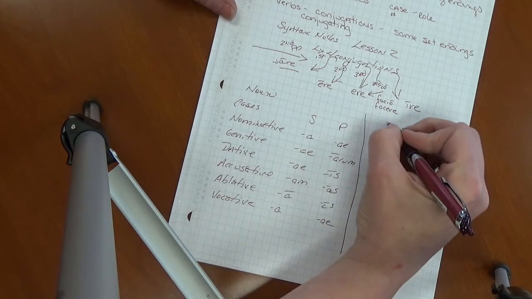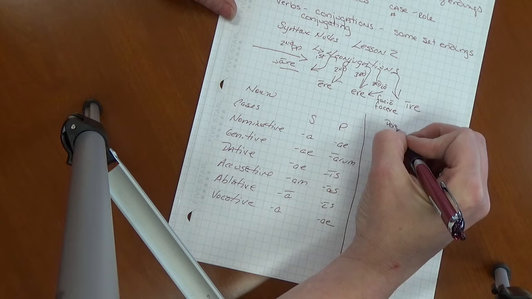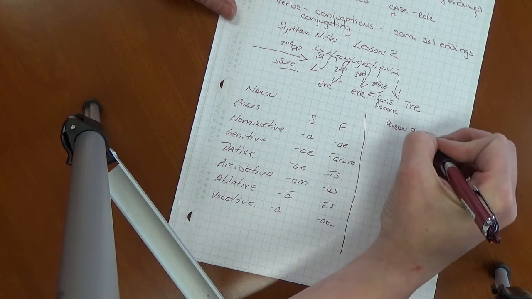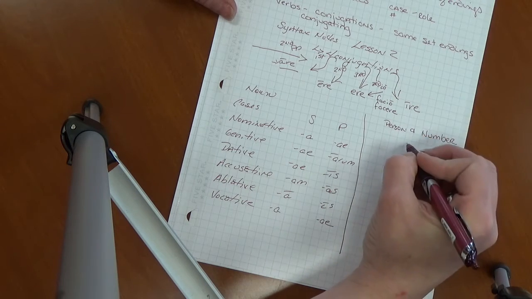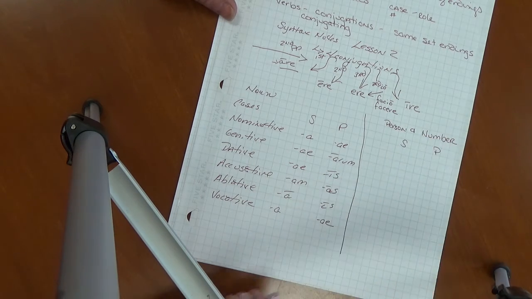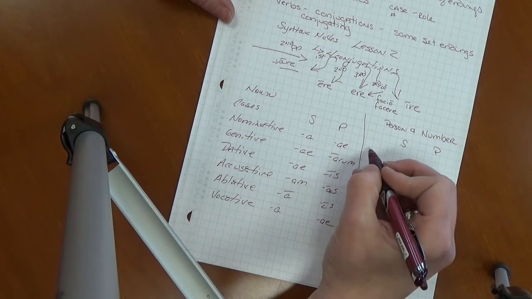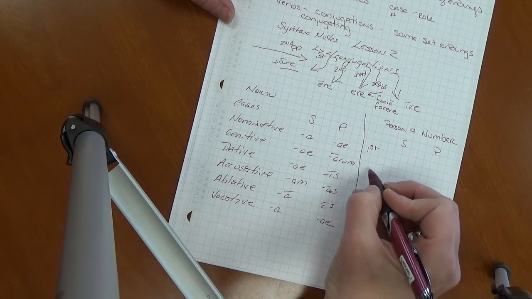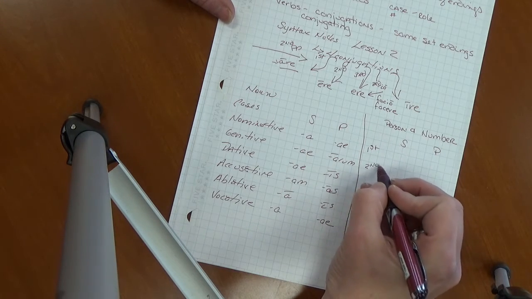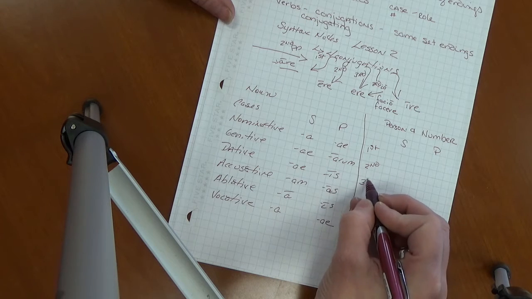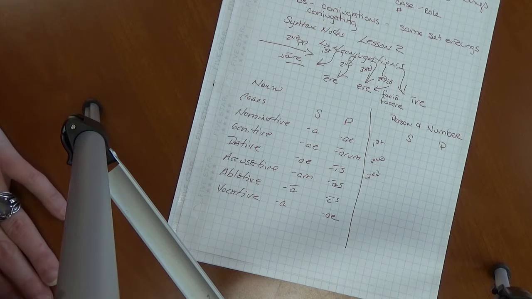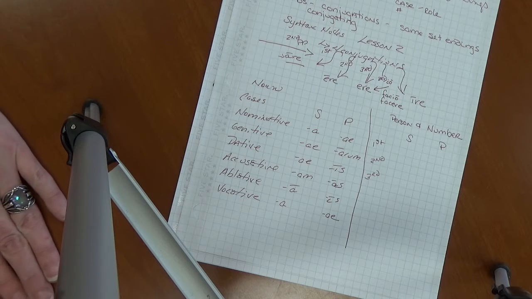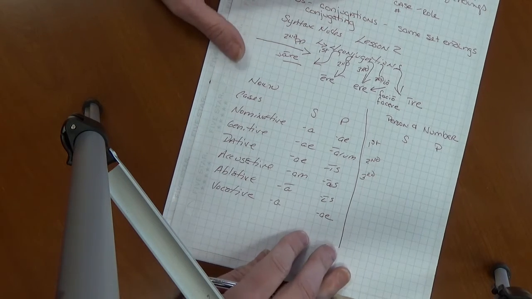We have person and number instead of case and number. So once again, we still have singular and plural. Now we have first person, second person, and third person. What does that look like in English? What would our first, second, and third person be?